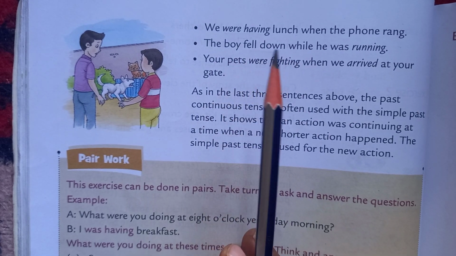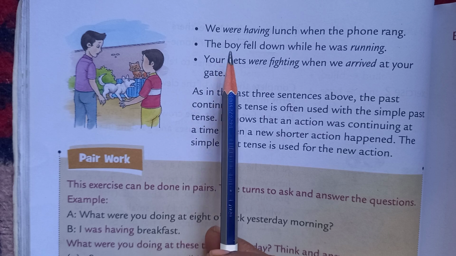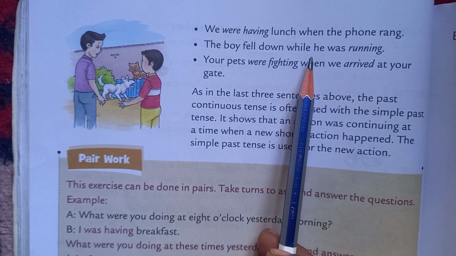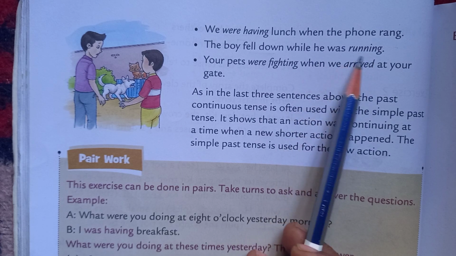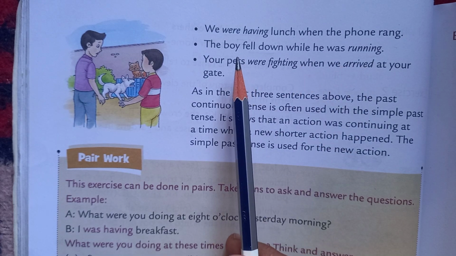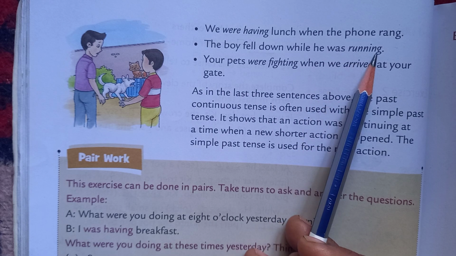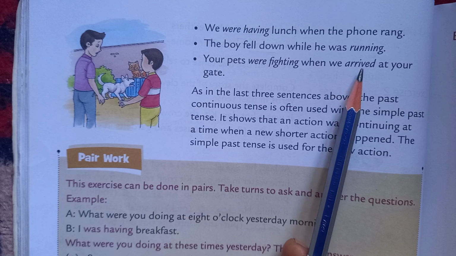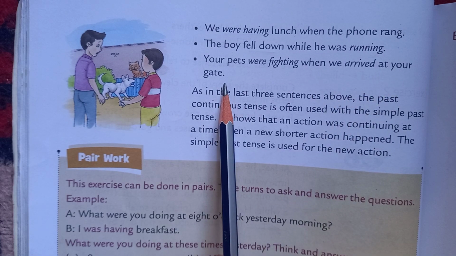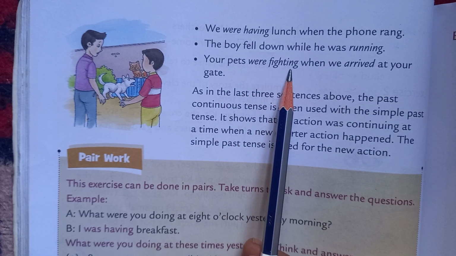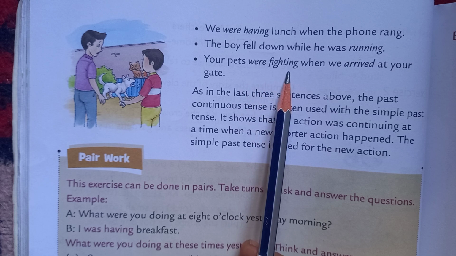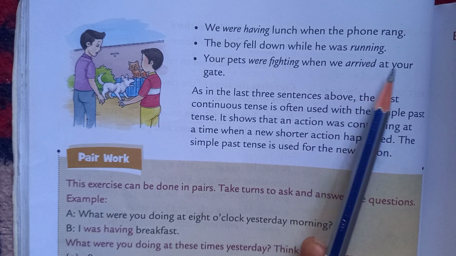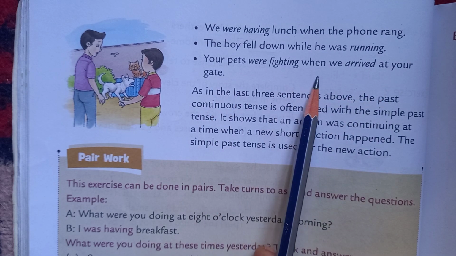That is past continuous. The boy fell down while he was running. So while he was running, जब वो दौड़ रहा था. Okay, that is also past continuous. Your pets were fighting when we arrived at your gate. So pets were fighting. Pets लड़ रहे थे. That is also past continuous. When we arrived at your gate. जब मैं तुम्हारे गेट पहुंचा.